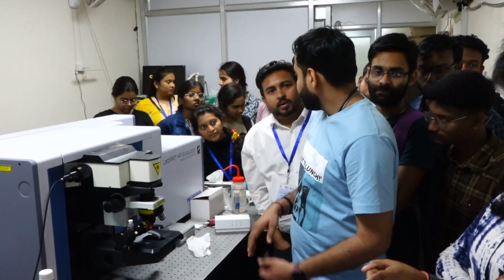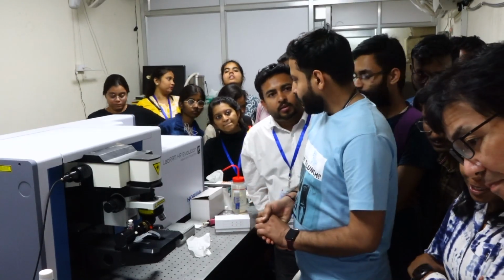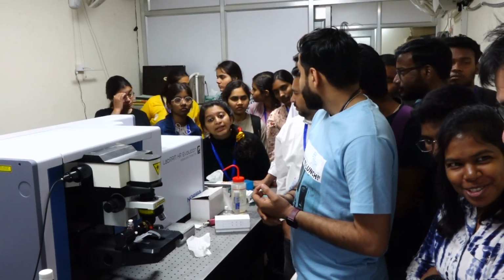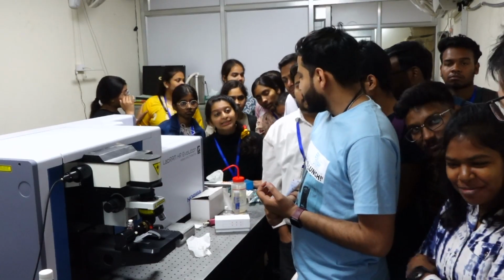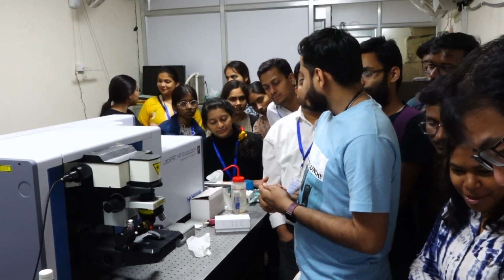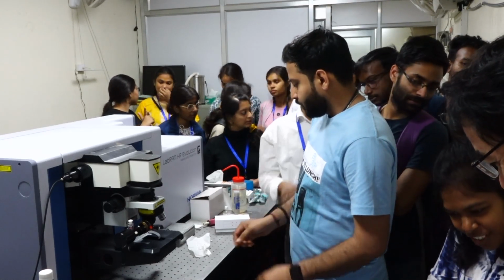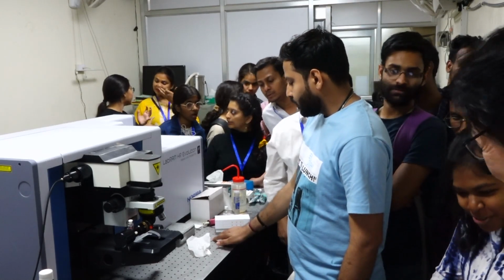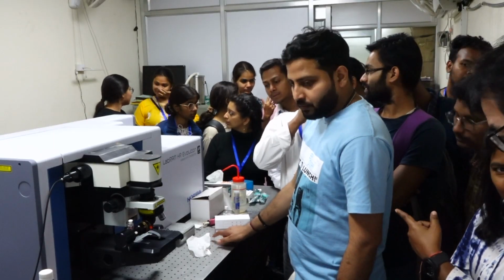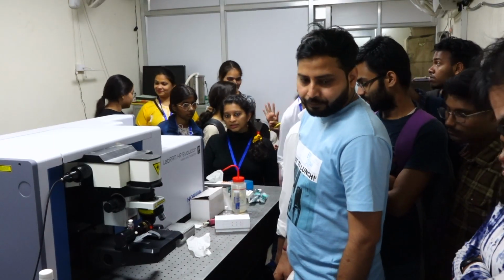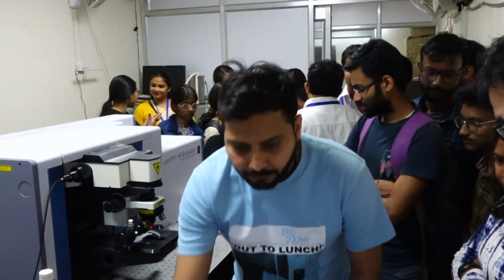Why is it coming at this position all the time? I am thinking it may be some defect. The position may vary, but all the time it is coming at the same position, in the previous measurement also. Yes, there is some problem in the detector. So it happens.